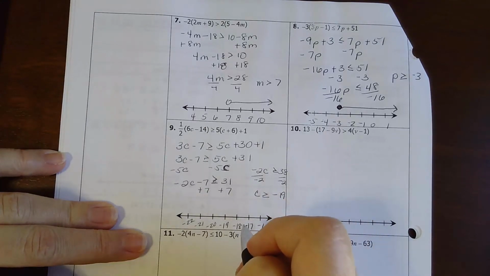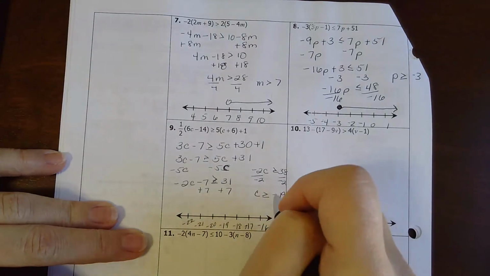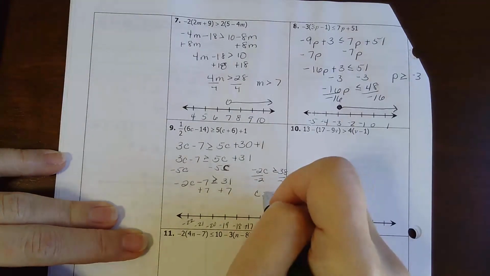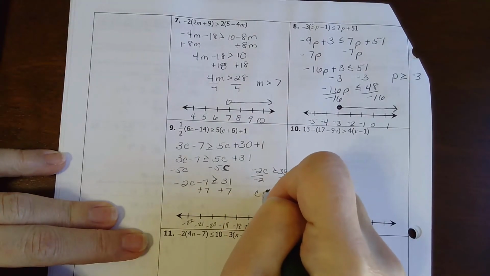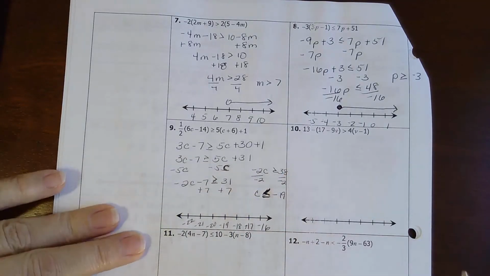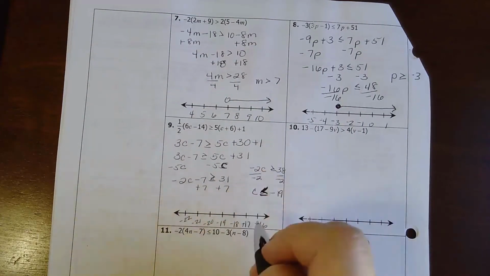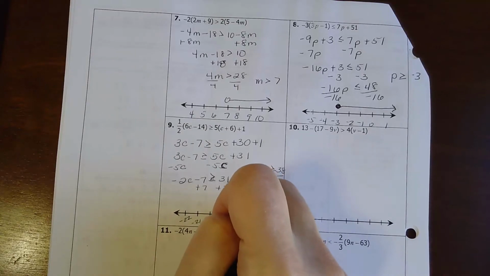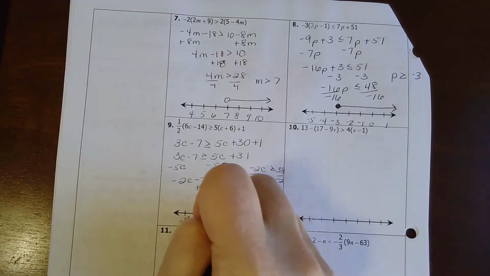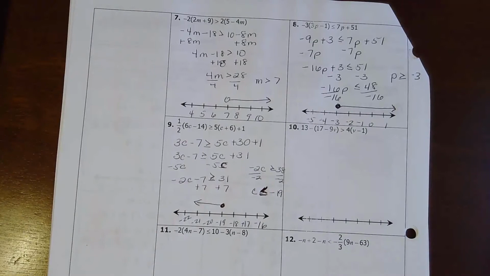So, oh hey, I divided by a negative. We got to flip that sign around. Totally forgot. Oh dang, that was math jail number 42 for me today. So closed circle, going to the left.